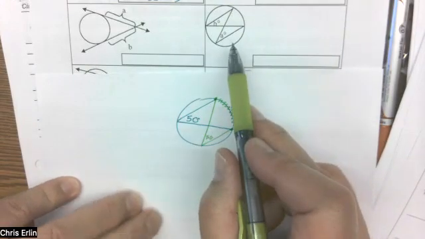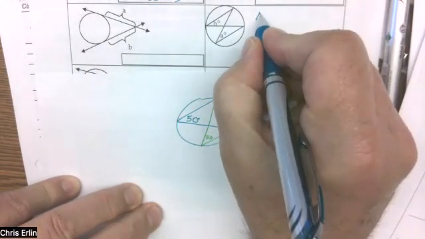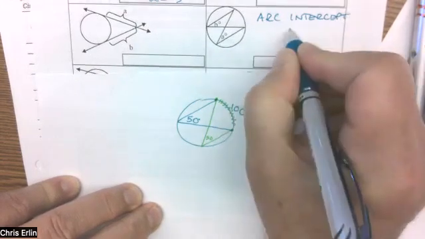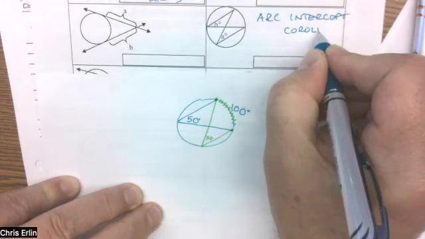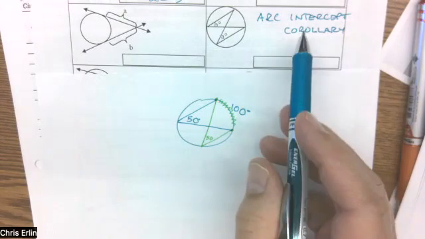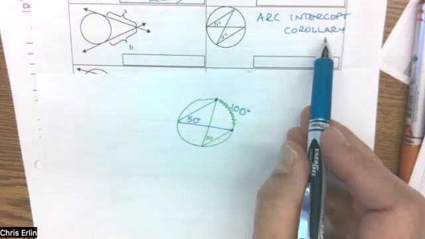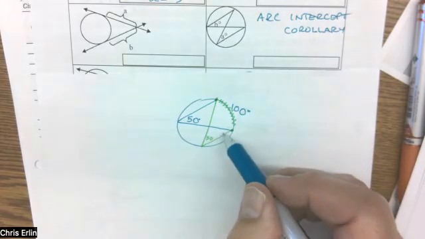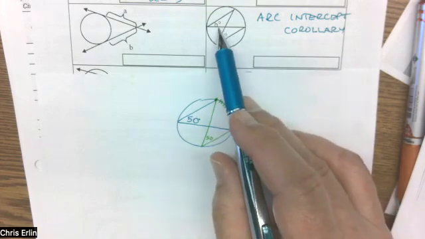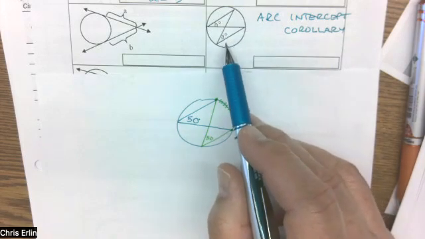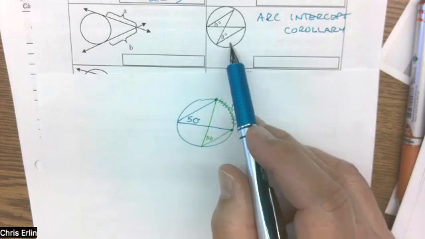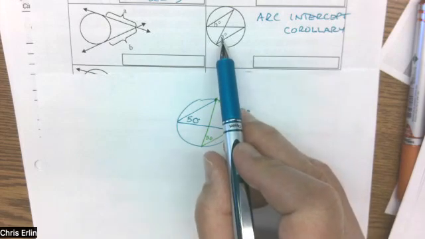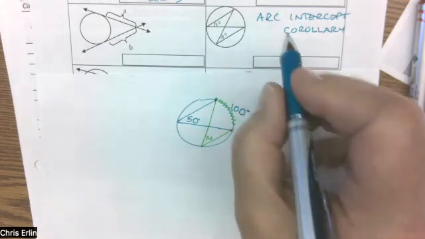Does this picture look a little bit like this picture? So this is called the arc intercept corollary. And we talked a little bit about corollaries in the past. It's not quite a theorem because it doesn't get proven to the same degree, but we could prove it pretty easily. It's just an application of what we already knew, these inscribed angle theorems, that can be extrapolated to this case because it's used often enough. It's worth bringing out. What is the angle relationship between A and B in this case? They're equal.